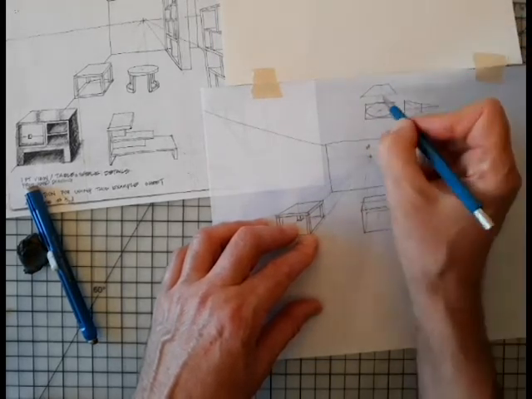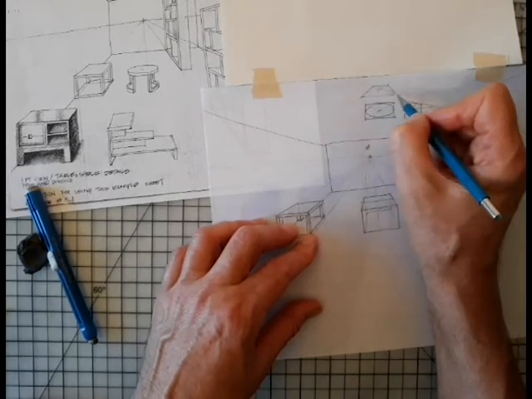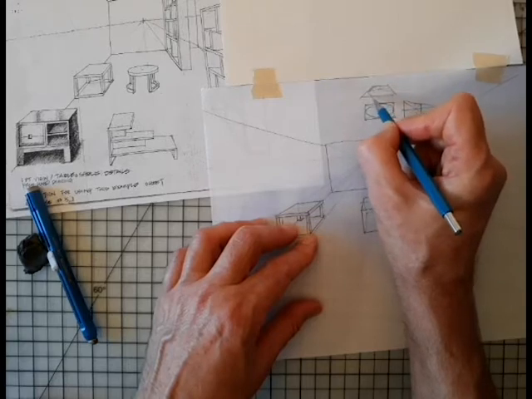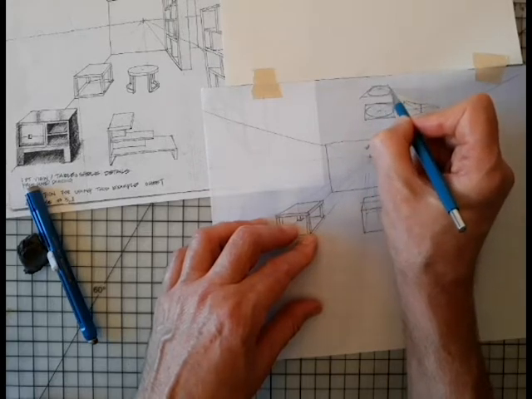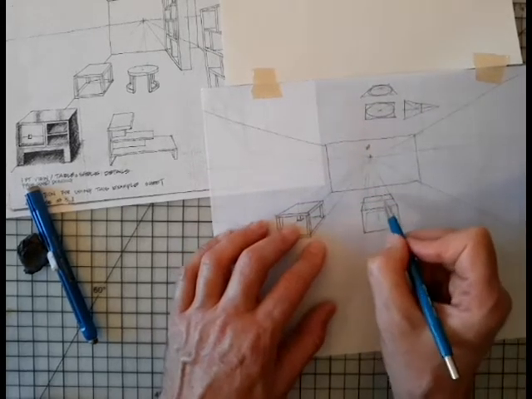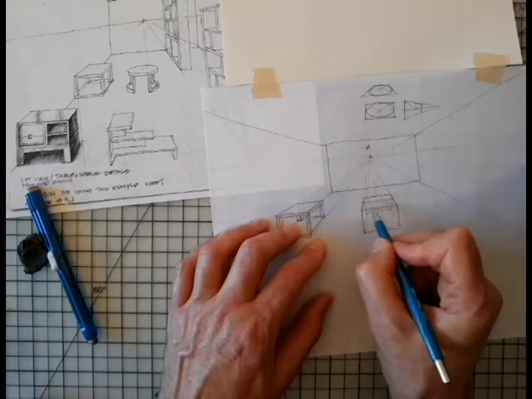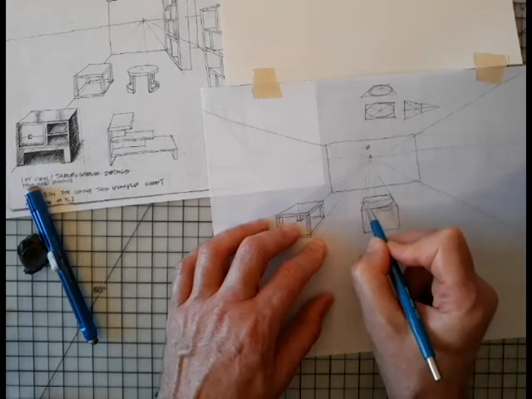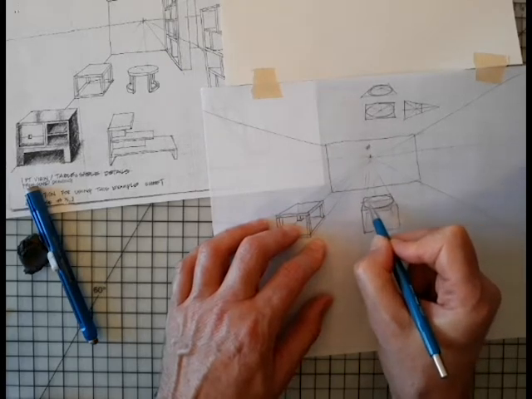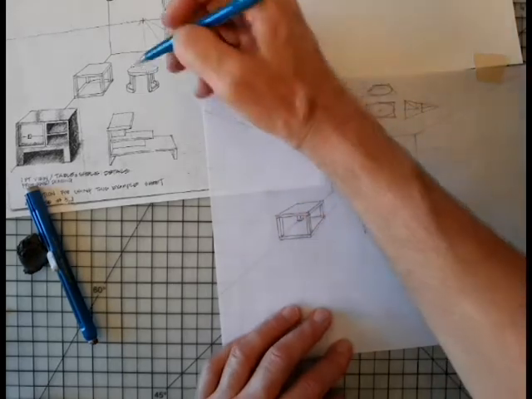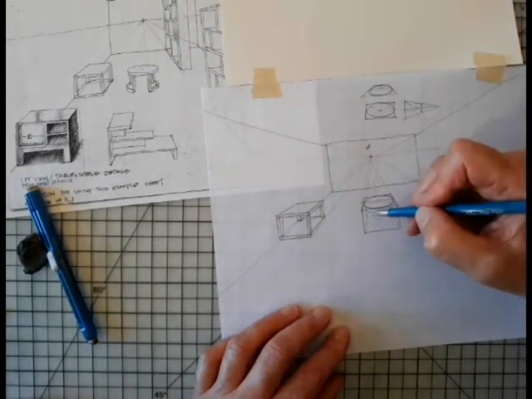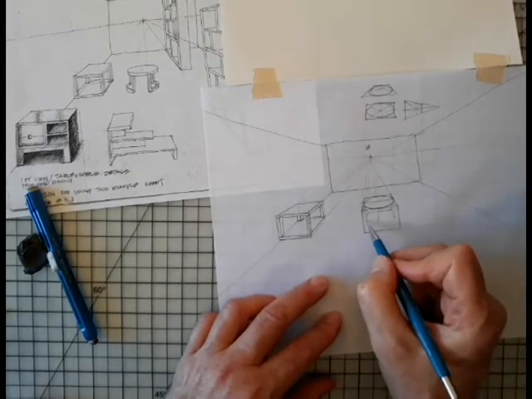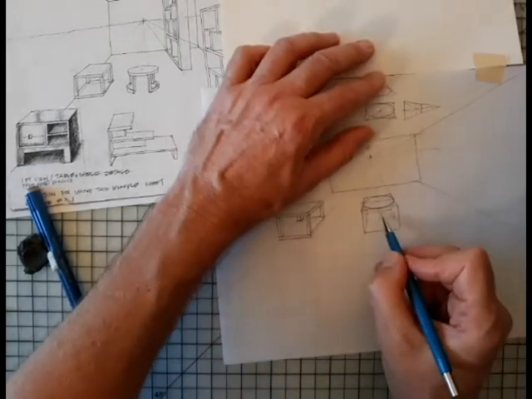So my ellipse touches the center, clear back there, here and there, and then out, something like that. So I'm going to draw an ellipse that goes to this point and that point, and then loops down towards this one. So I'm getting a nice circle there. Now I'm going to bring that circle down to the floor. So I'm going to project this line and this line down the table to this point on the floor. I'm going to draw another circle.